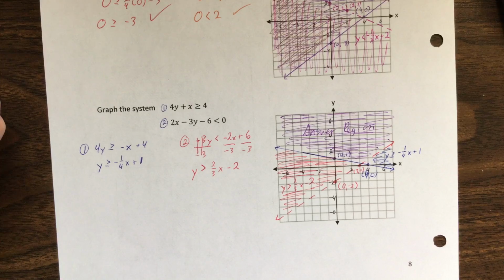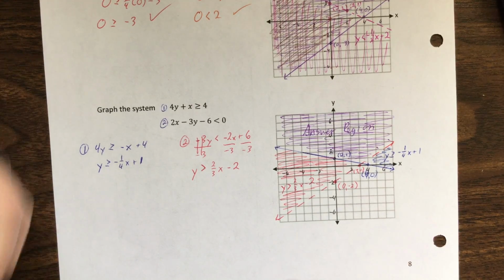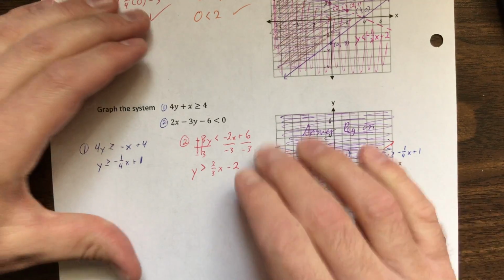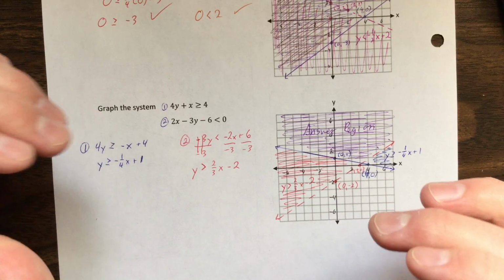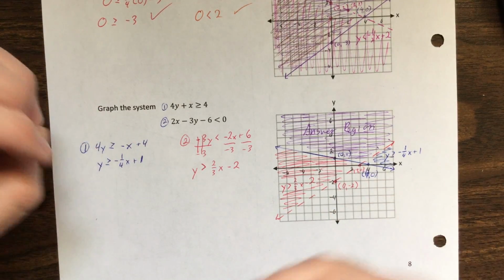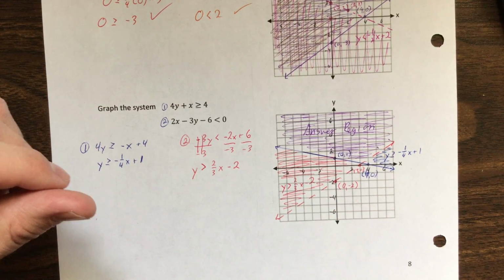So again, we graph out both of our inequalities, or multiple inequalities depending on how many we have, and then the region that is inside both of the shaded regions, or inside all of our shaded regions, is our answer region.